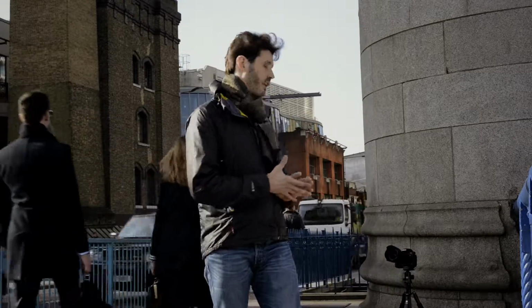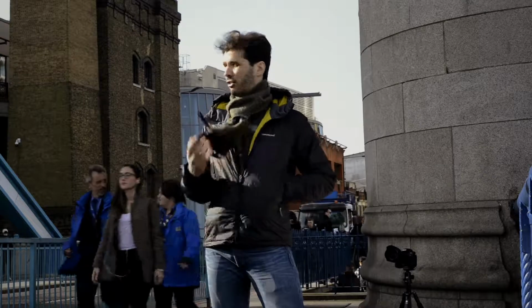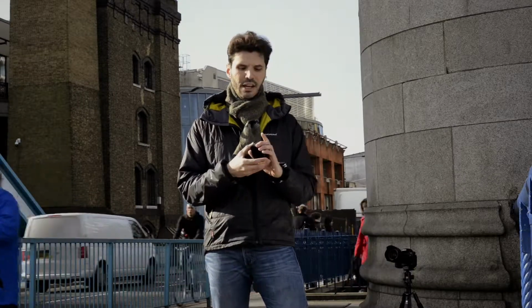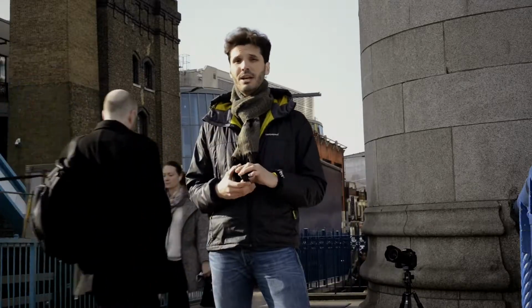In order to achieve, however, a long shutter speed without overexposing the image, I'll need to add a neutral density filter to the front of my camera so that less light hits my sensor during the exposure. It's very sunny today, so I need to mitigate that light, and I have my neutral density filters here. So let's go ahead and attach that to my camera now.